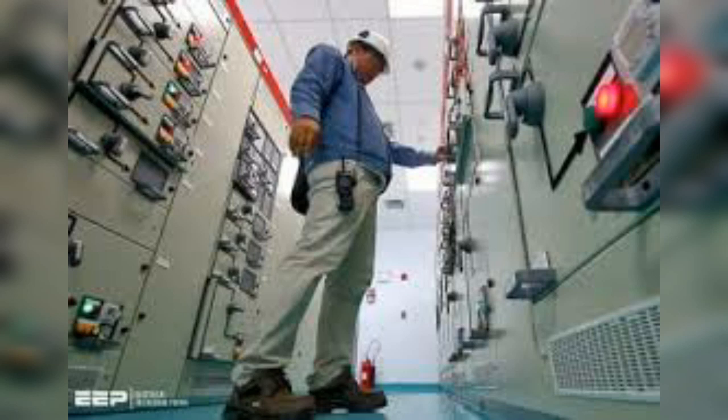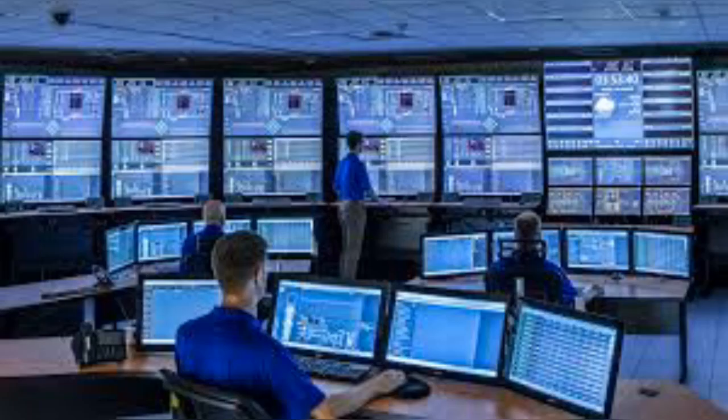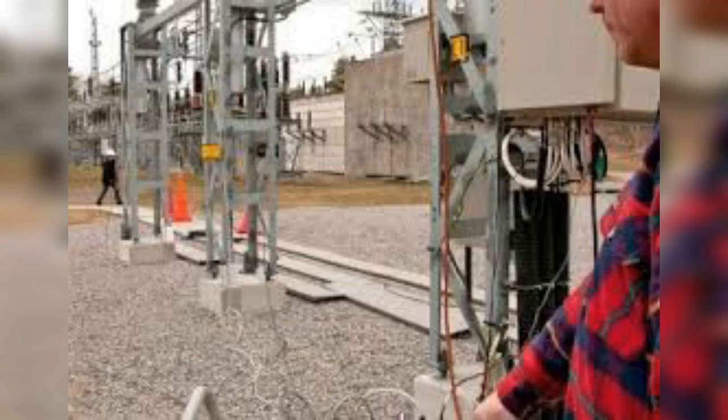Let's see some examples of devices. Which kind of devices are utilized to improve the quality? Surge protection devices, backup generators, and uninterruptible power supply, meaning a UPS has been installed, so the power will not be affected.